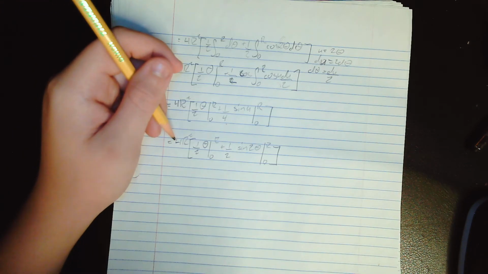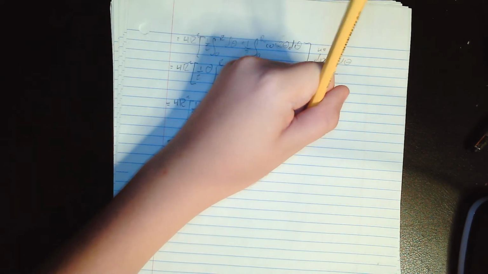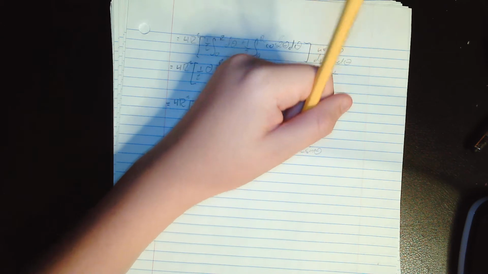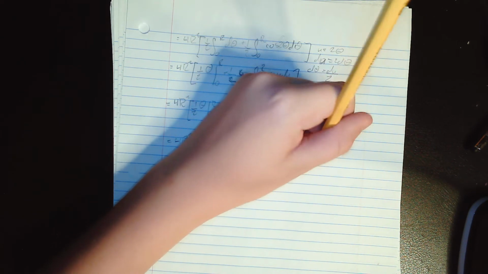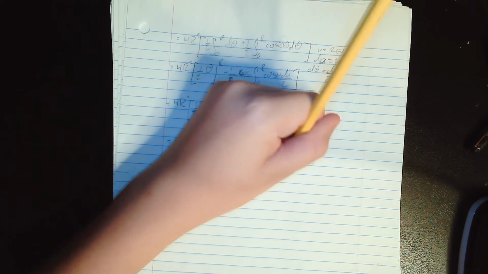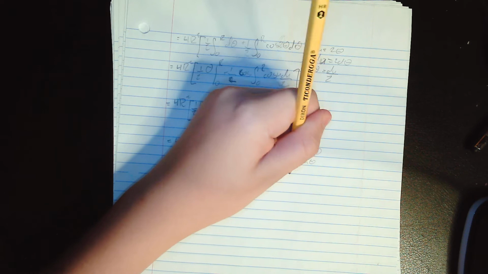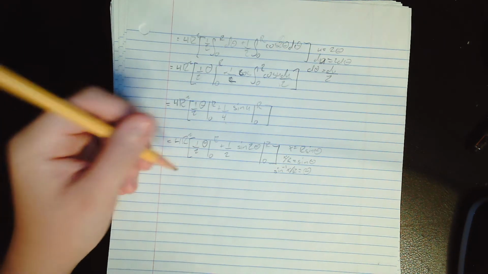Now we have to do another swap. So x is going to equal r sine of theta, as it did earlier. So x divided by r is going to be the sine of theta, and the inverse sine of x over r is going to equal theta. So now we can swap theta.